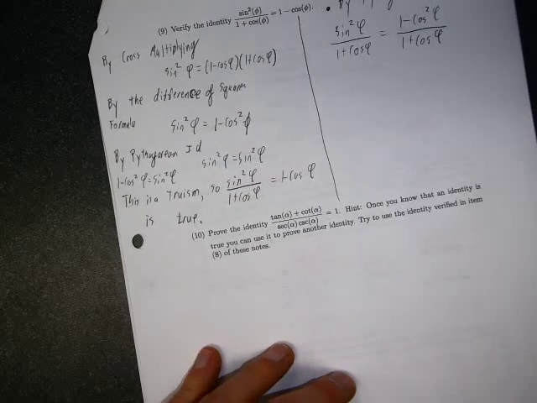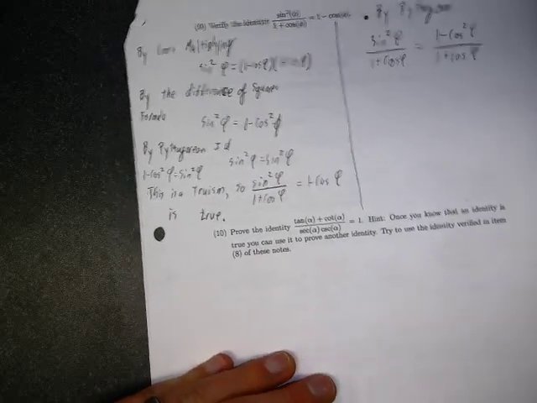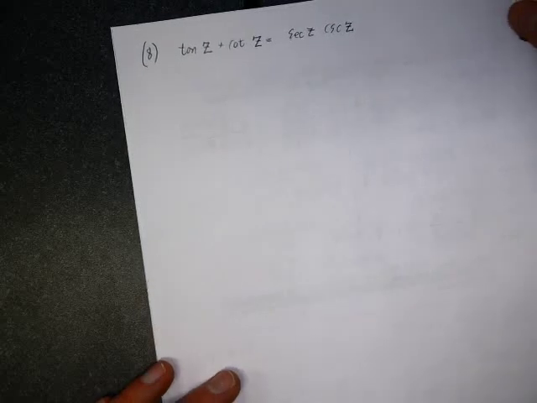And let's see. With 5 minutes left, I think the first thing I want to do is the identity which I skipped. Happily, I've prepared an odd number of pages, which gives me a blank back page. Let's try to complete number 8. Let's verify that tangent of z plus cotangent of z is always the same as secant z cosecant z.